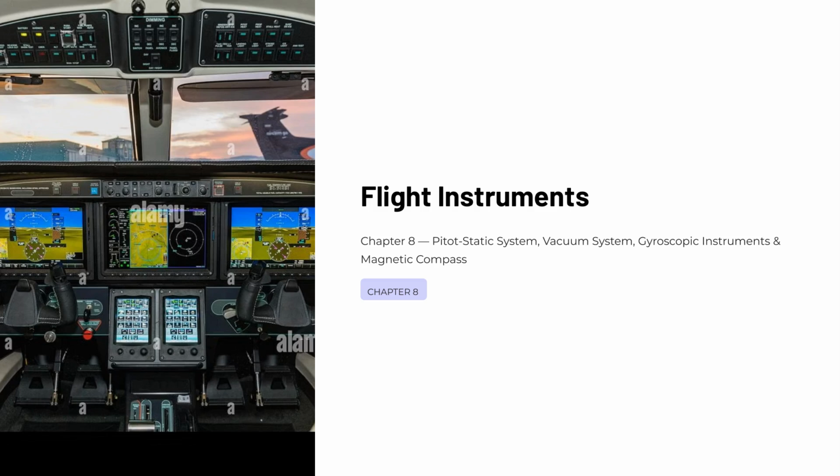Welcome to Chapter 8, Flight Instruments. In this chapter, we're going to explore the key instrument systems that pilots rely on to fly safely and accurately, whether in visual or instrument meteorological conditions. We'll cover the pitot-static system and the instruments it powers, including the airspeed indicator, altimeter, and vertical speed indicator.